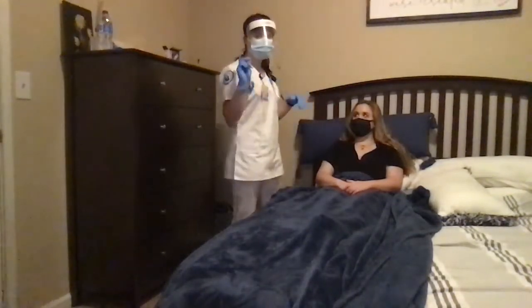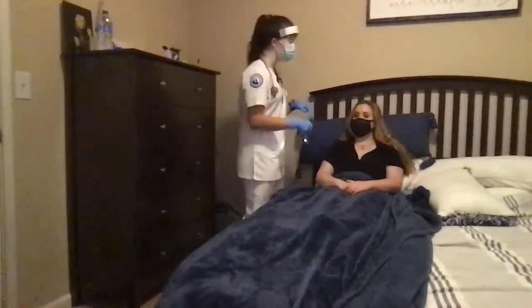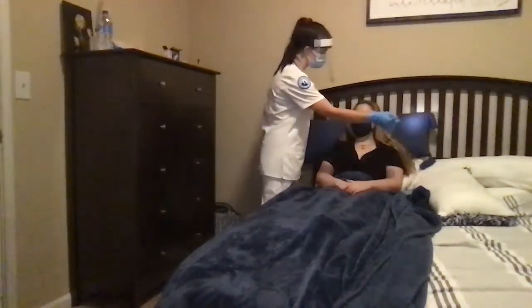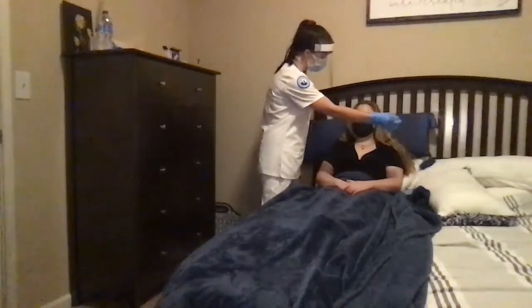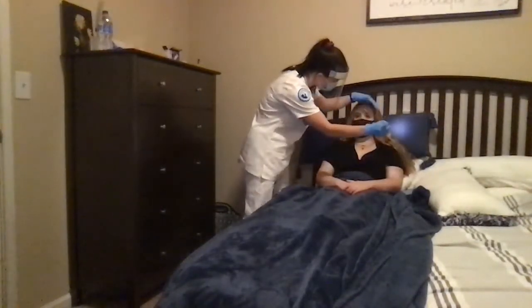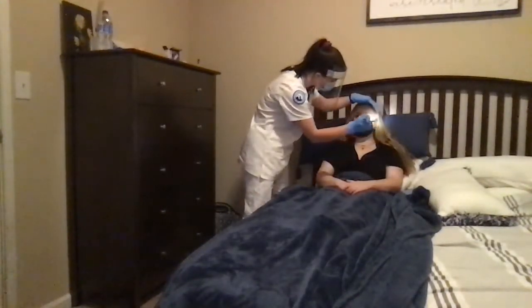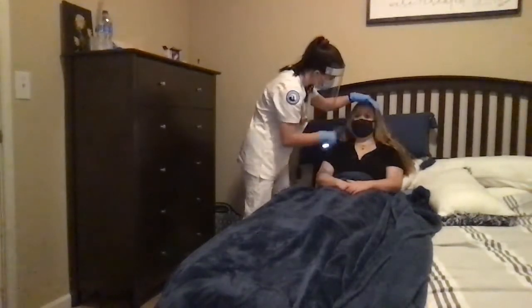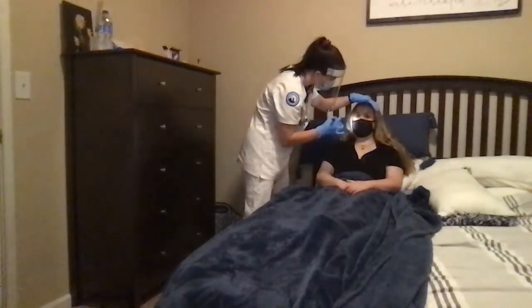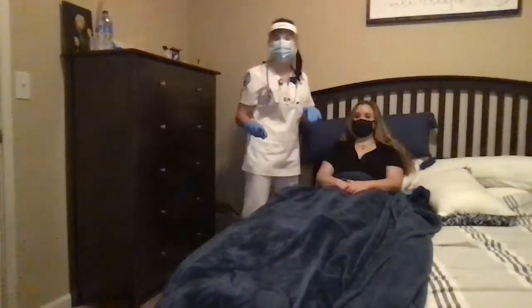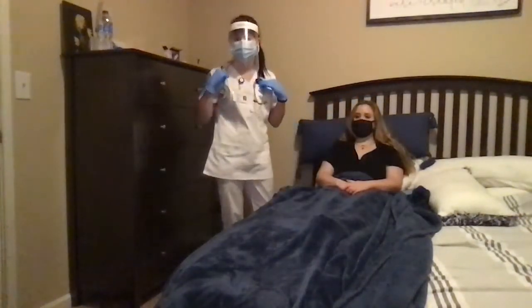So I'm going to use a pen light, and I'm going to start from the side. Patient is looking forward, and I'm going to bring the light around into the line of view and watch for them to constrict, and again to the other side. Okay, and both of her pupils are equal, round, and reactive, and they did constrict together.